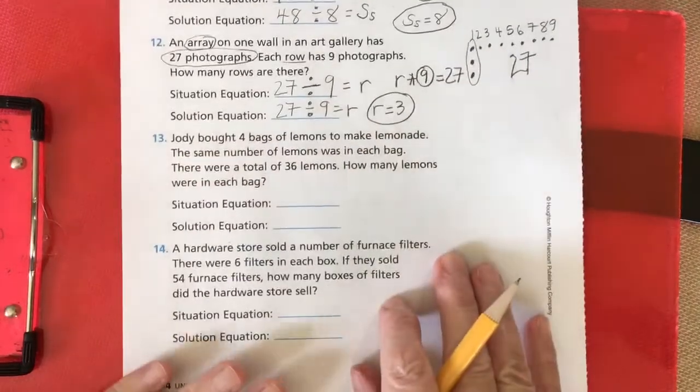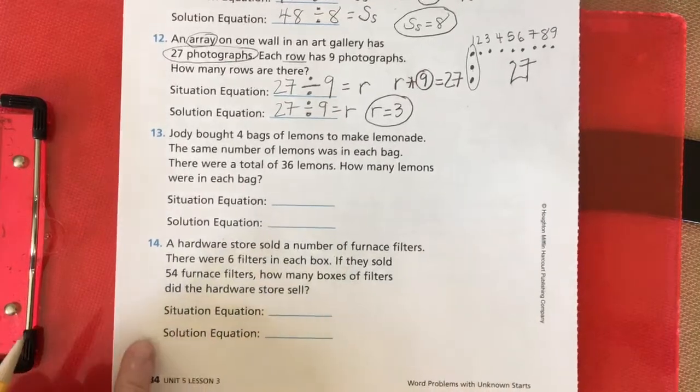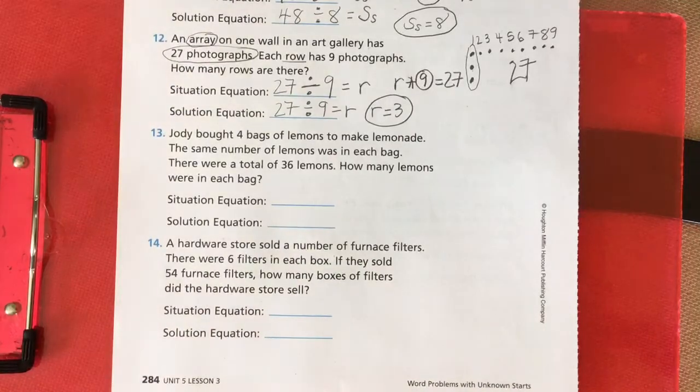All right. Jody bought 4 bags of lemons to make some lemonade. The same number of lemons was in each bag. Ooh, sounds like a missing number. There was a total of 36 lemons. How many lemons were in each bag? So there were 4 bags and there was a certain number of lemons in each bag.